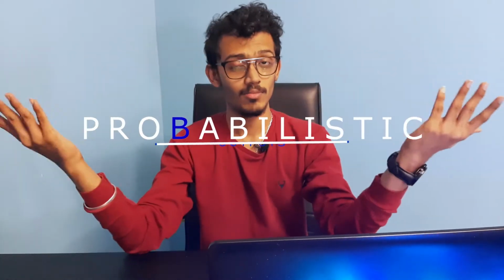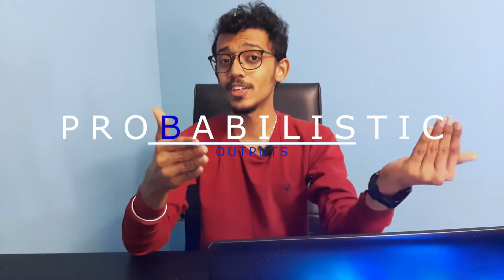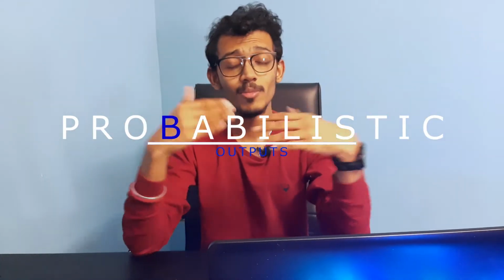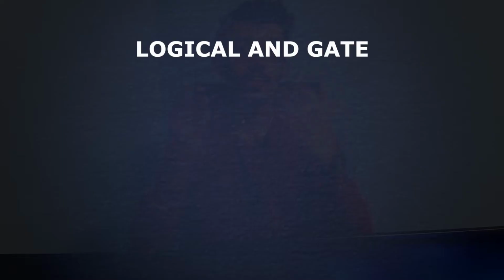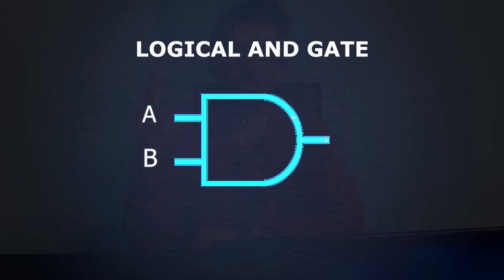So the next point I'm going to talk about is probability outputs. Basically, the outputs which quantum computers give, which is exactly what you expect from any kind of computer, by the way. Classical computers give us a single definite output for the inputs you give. For example, take a logical AND gate that takes two inputs and gives us only one output at once.